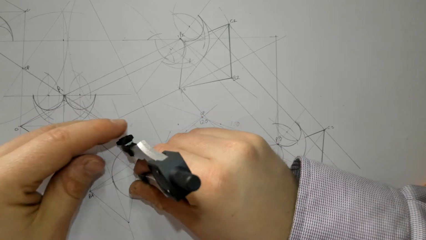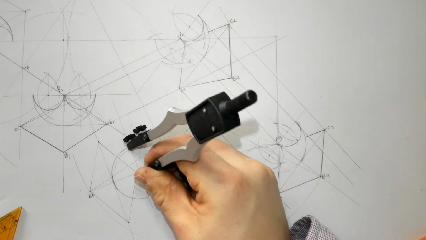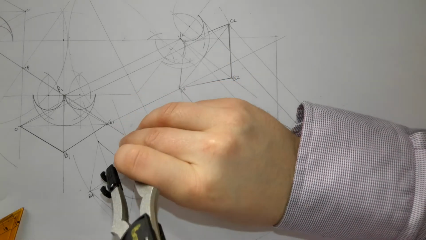So compass there, then you can bisect the line. Oh, shucks. And on this side.